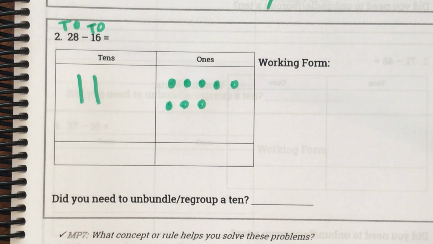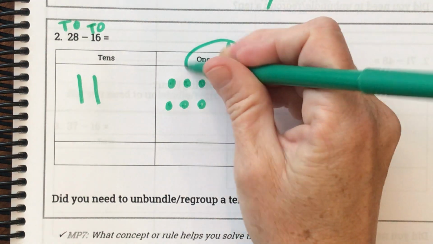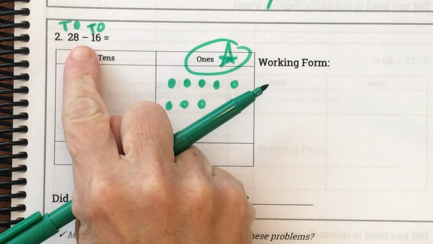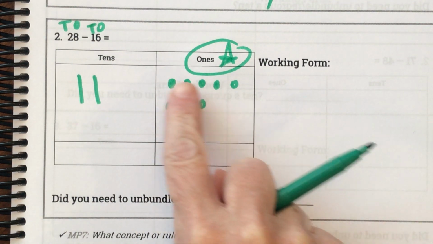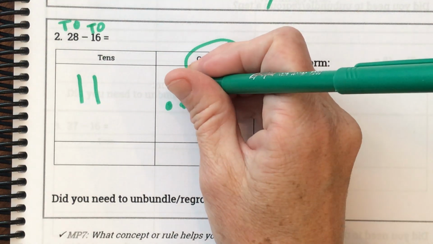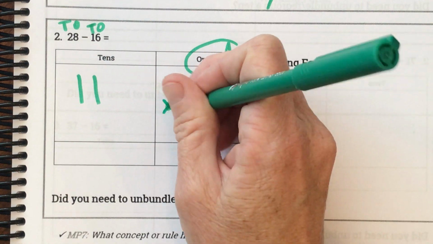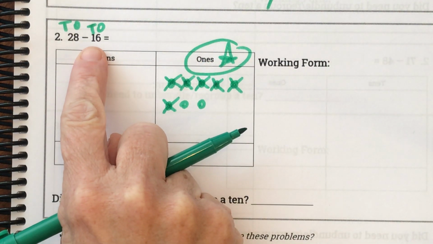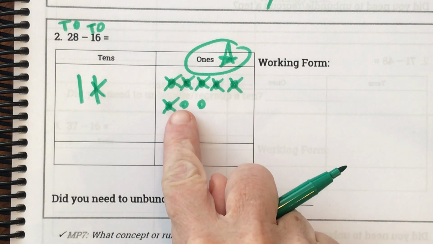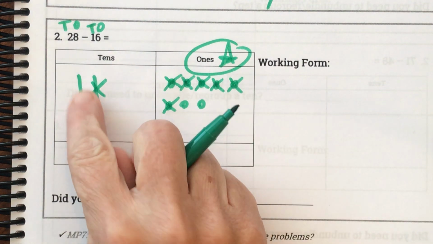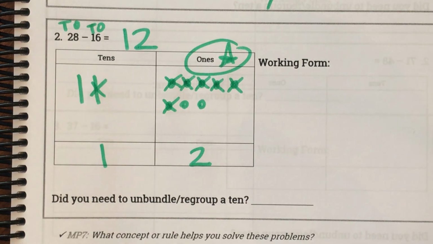Okay, so now let's subtract. They want us to take away 16. And remember, we always start in the 1s column. So if I take away 6 1s, do we have enough 1s to take away 6? We do. We have enough 1s. So let's take 6 away. 1, 2, 3, 4, 5, 6. And they also want us to take away 1 ten. So what are we left with? Well, over here we only have 2 1s and we have 1 ten. So we're left with 12.